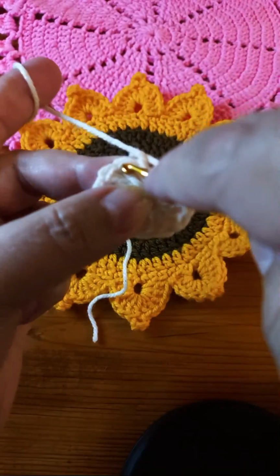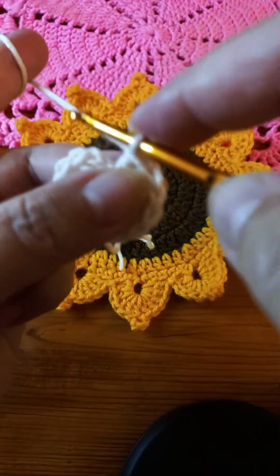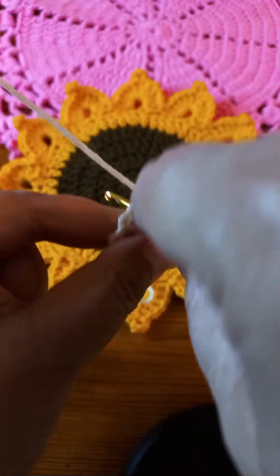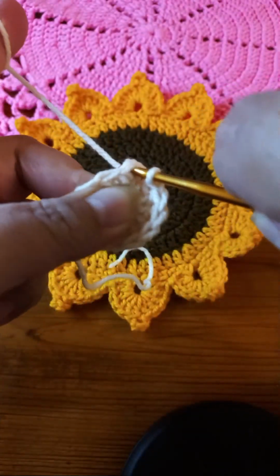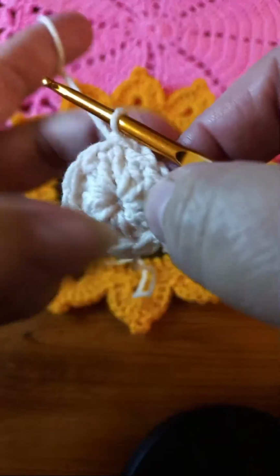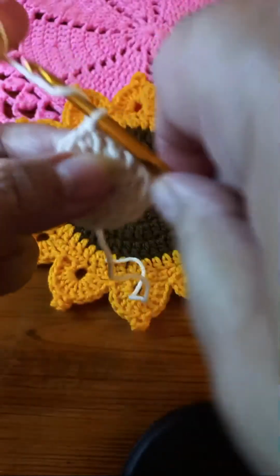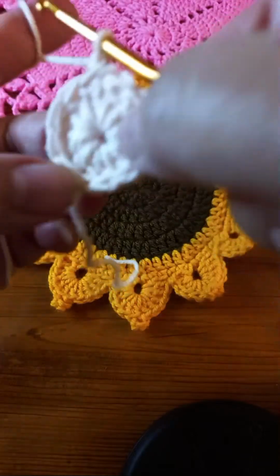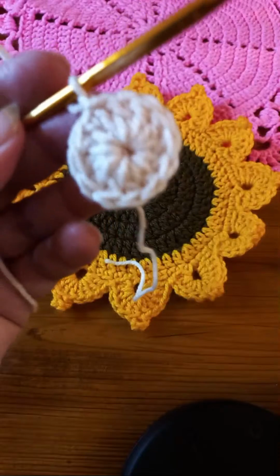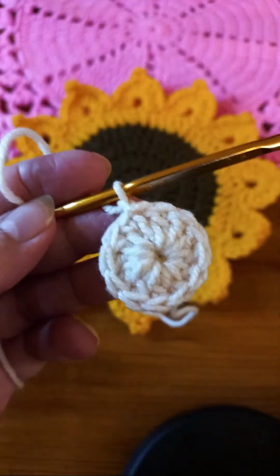You will do slip stitch under your first double crochet this way. This is slip stitch. Now do just one single crochet. This is the beginning of the star.